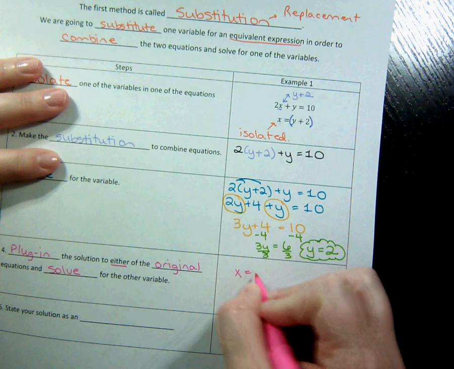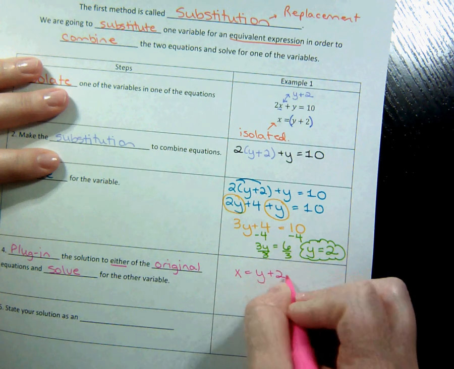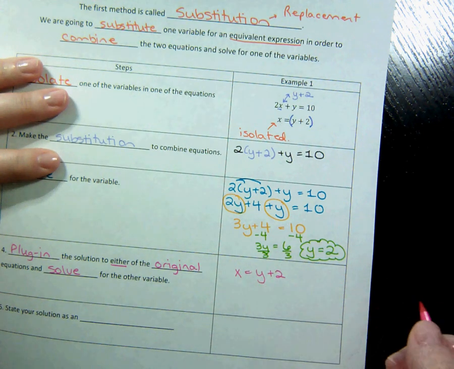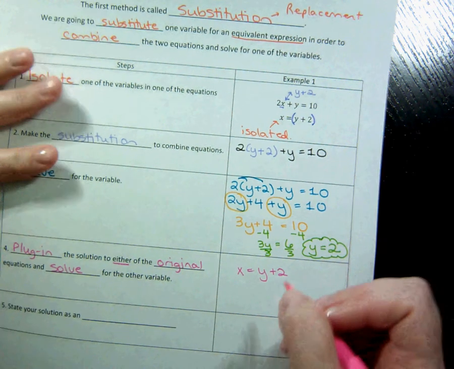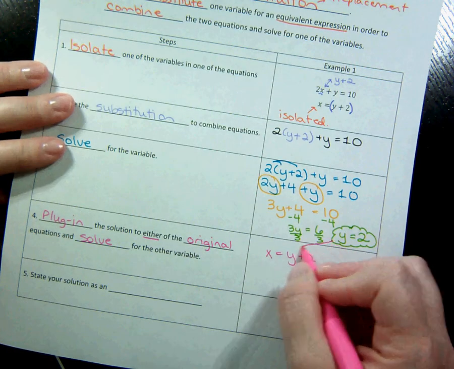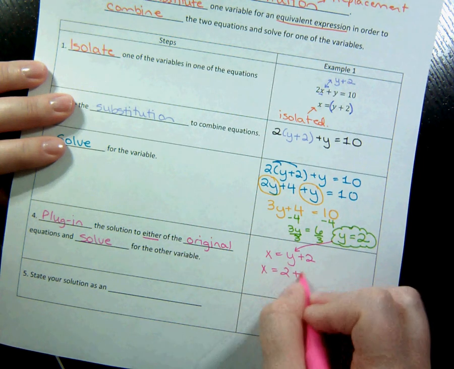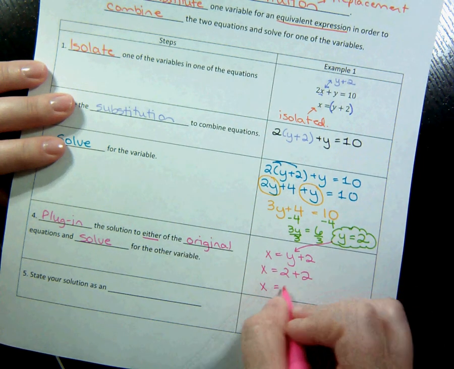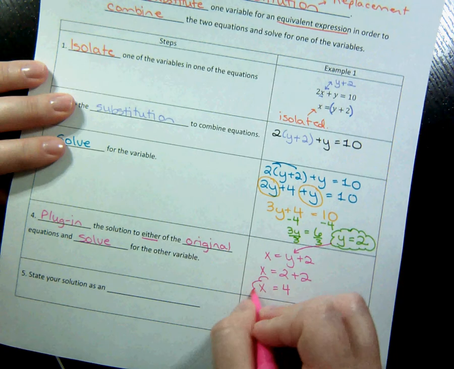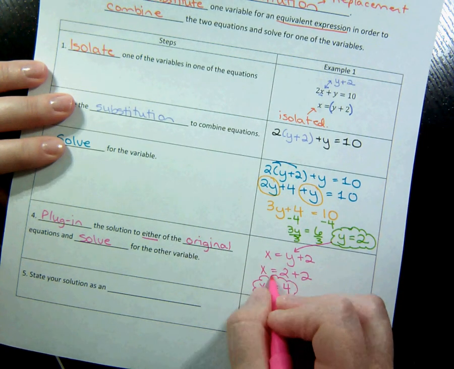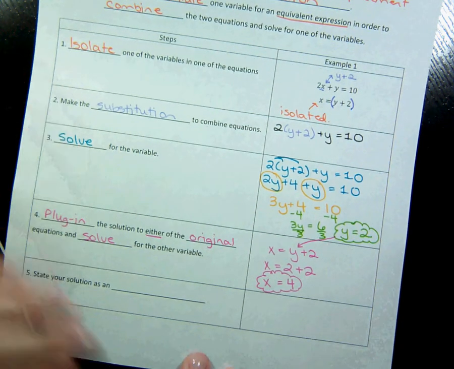We have x equals y plus 2. So it's your choice, but pick the one that looks easier to you. We're going to take that answer and plug it in for y. So x equals 2 plus 2, which is 4. So now you have your answer for x.